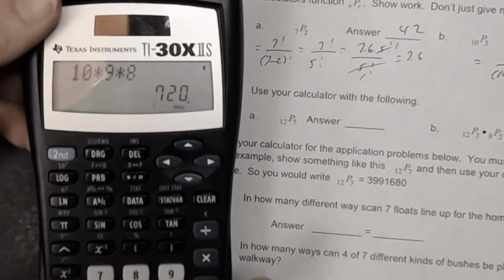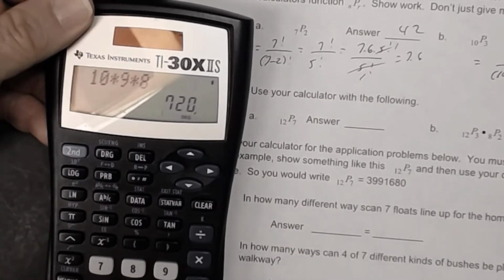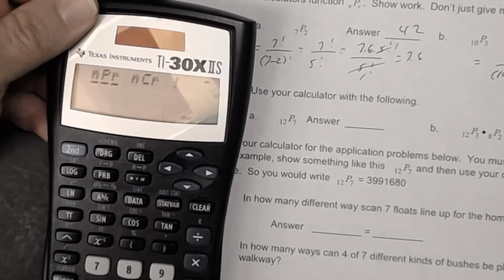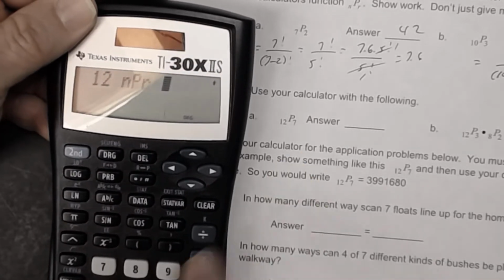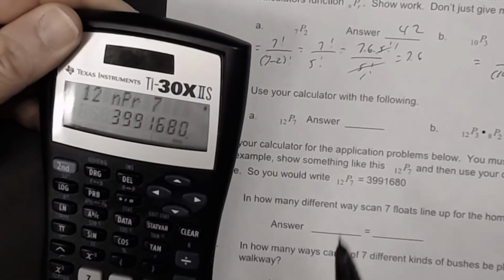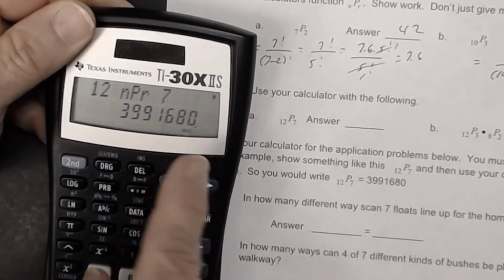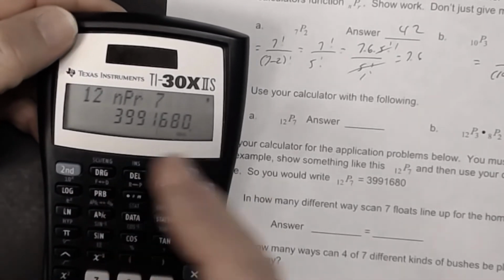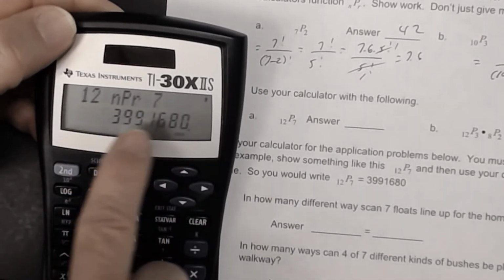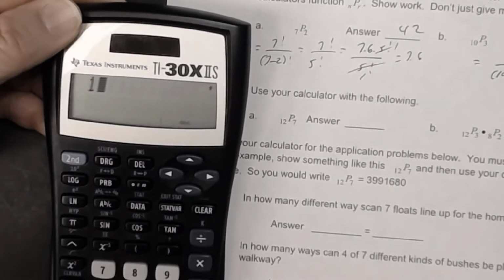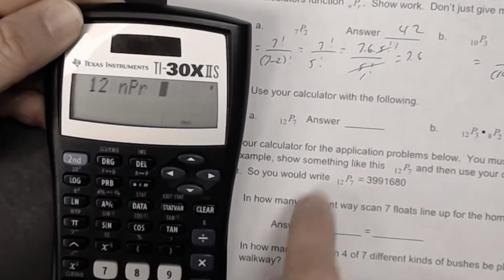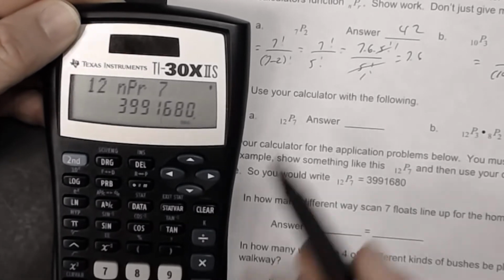All right, so you're going to say 12, probability, permutations, and 7. So that's going to equal, that's a big number. So some of you may say, well, is that correct? We'll do it again. I mean, it looks like you have it right. So say 12, permutation, and then 7 equal, yep. All right, so that's it.